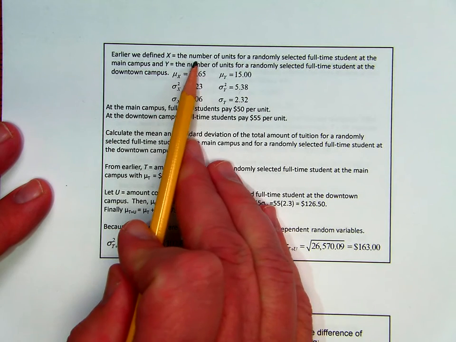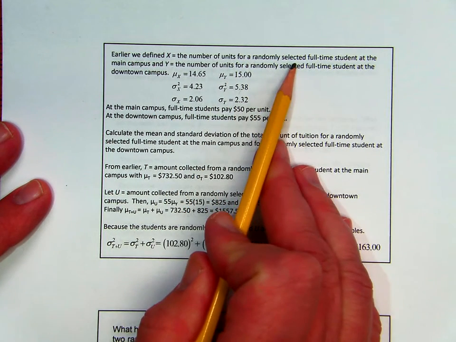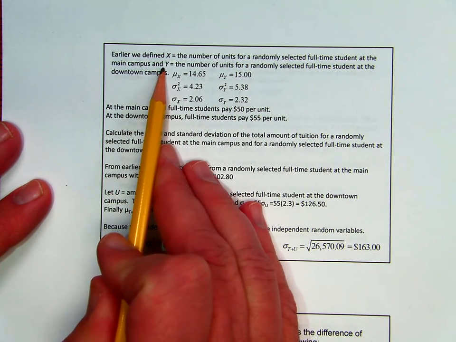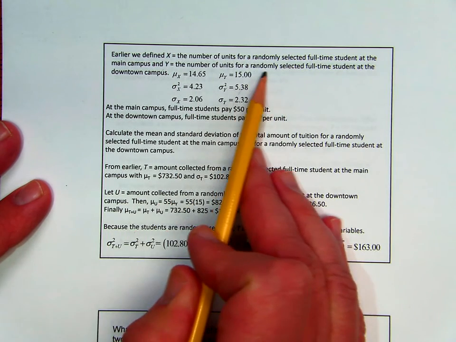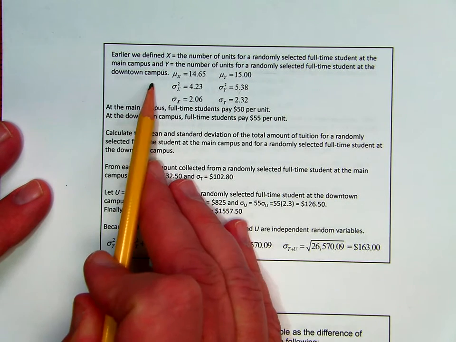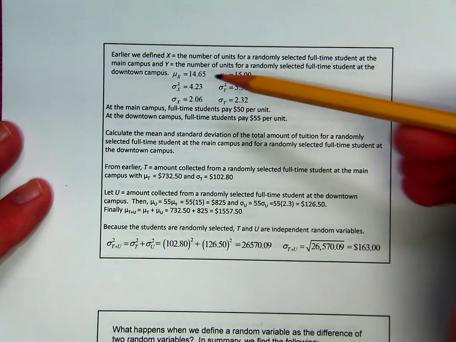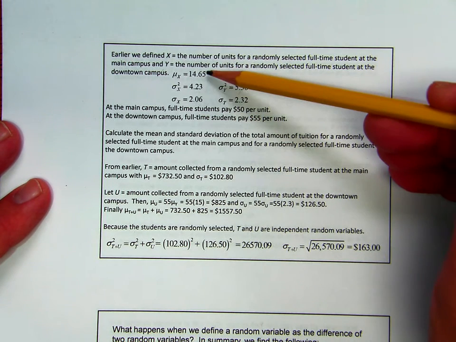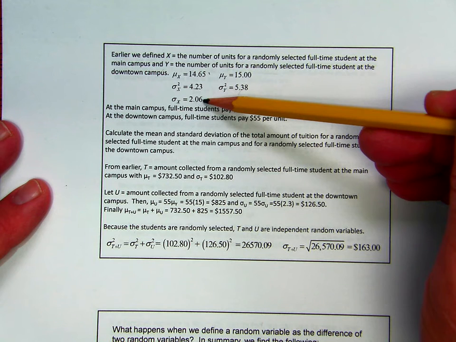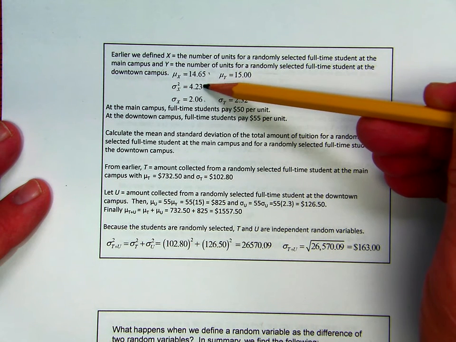Earlier, we defined X is equal to number of units for a randomly selected full-time student at the main campus. Y was the number of units for a randomly selected full-time student at the downtown campus. So, the mean for the main campus is 14.65 units, standard deviation of 2.06 units with our variance.